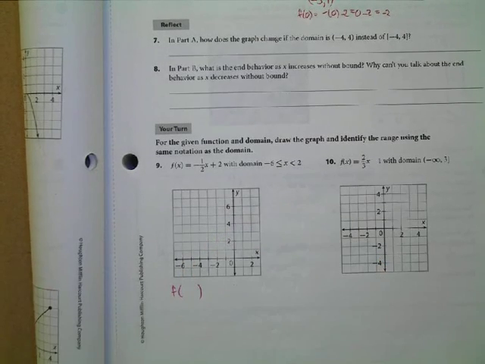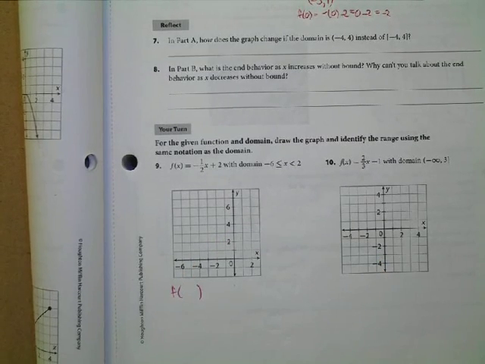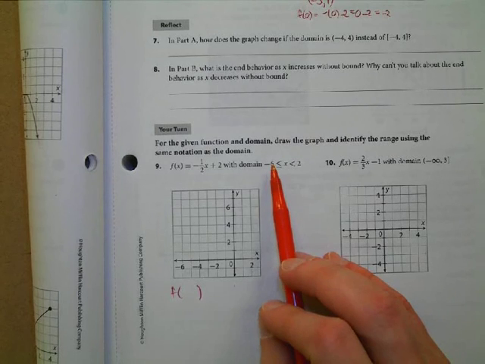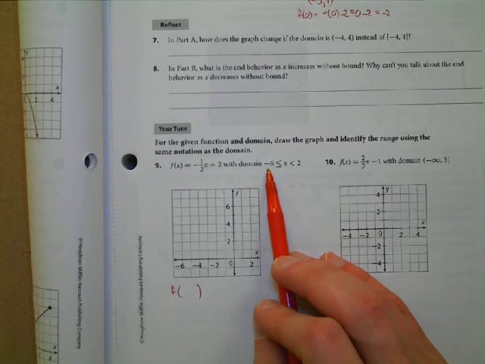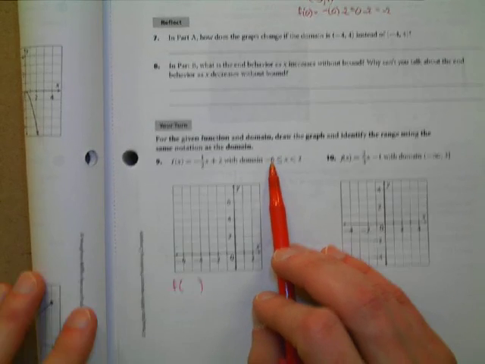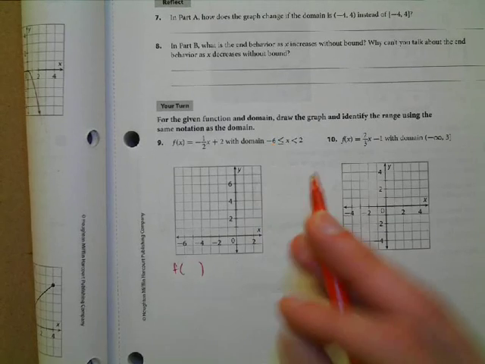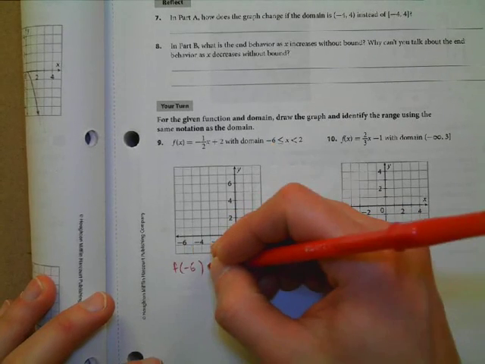Less than 2, but greater than or equal to -6. Now, I would say let's start with the -6, because that's the lowest we can possibly go. That'll be our starting point. So let's just plug in -6 there. So that's -1/2 times -6 plus 2. Just plug the -6 in for the x. And we'll multiply here. That gives us a +3, which is then 5. And so we have a point, -6, 5.